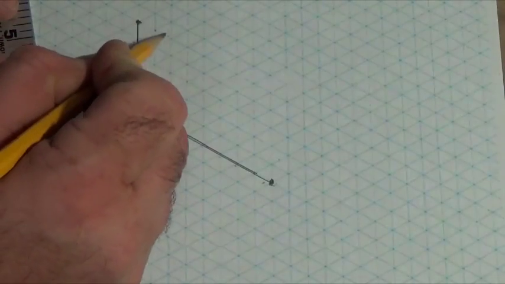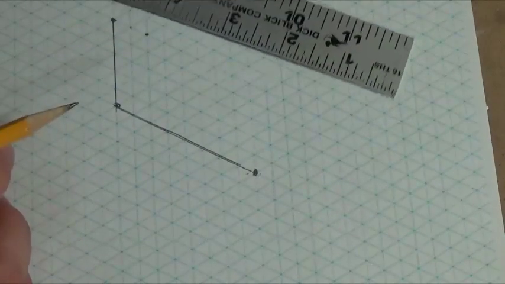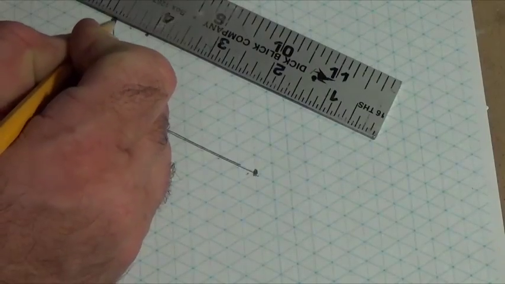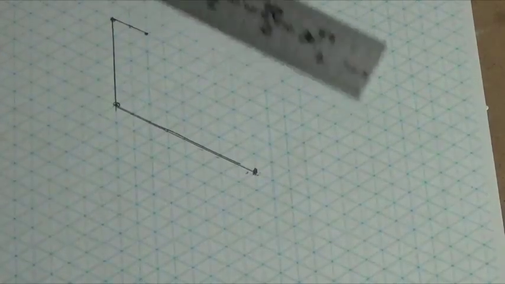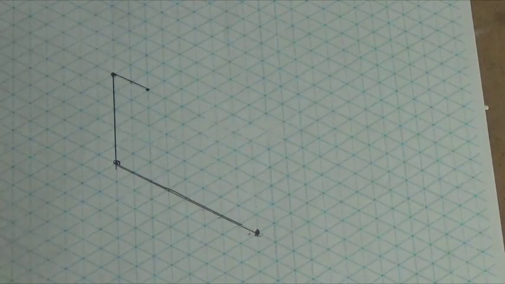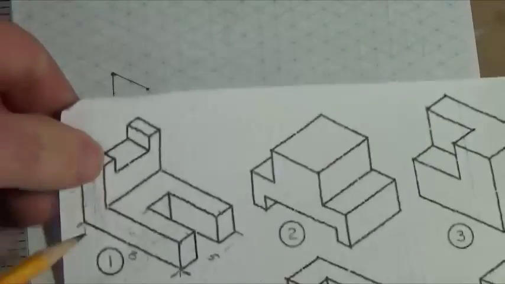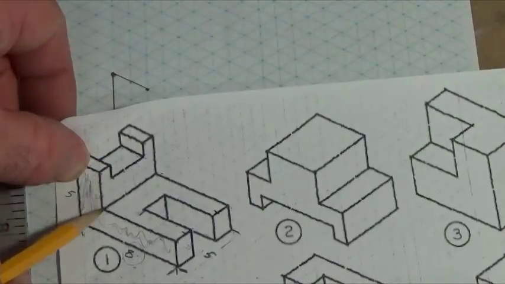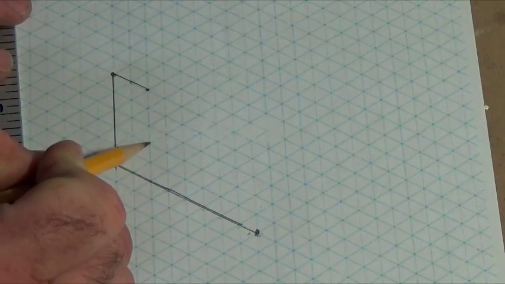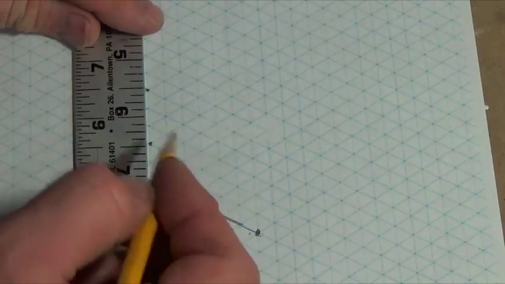So I count over 1, 2, put a little point there, and connect those 2 points. Now the next one is down 3: 1, 2, 3. And I connect those 2 points.